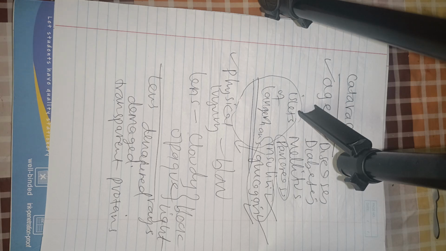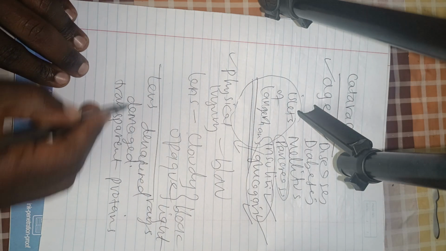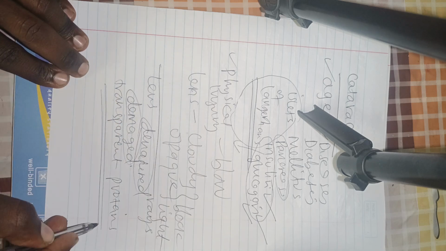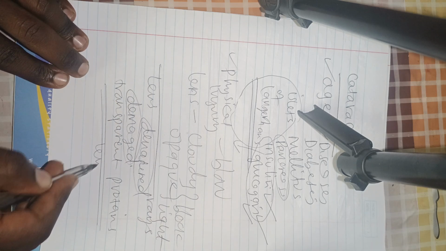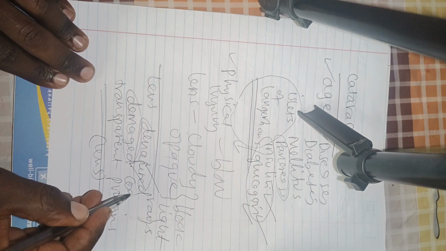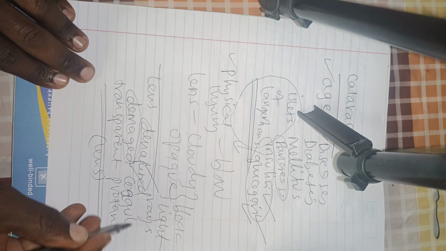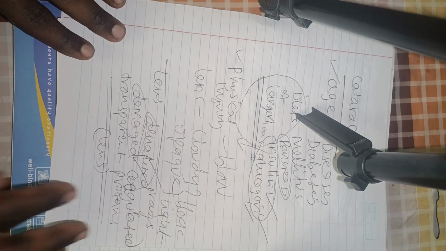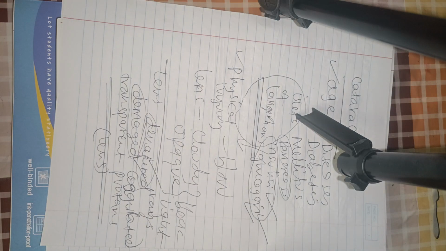So those transparent proteins making up your lens become denatured, become damaged, or become coagulated. When they become denatured, coagulated, or damaged, they can't allow light rays to pass through them. So no perception is achieved at the end of the day.